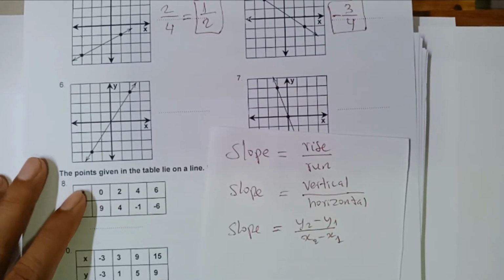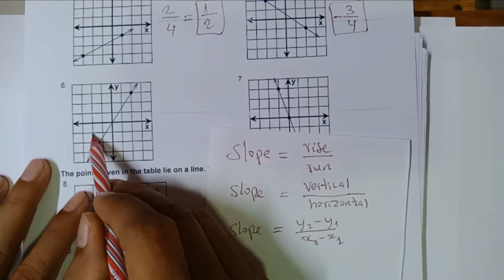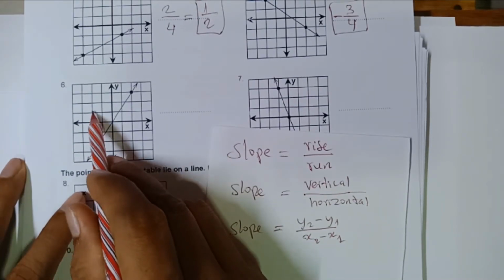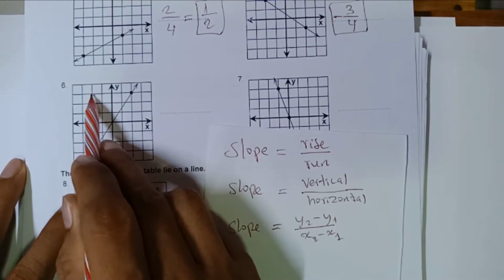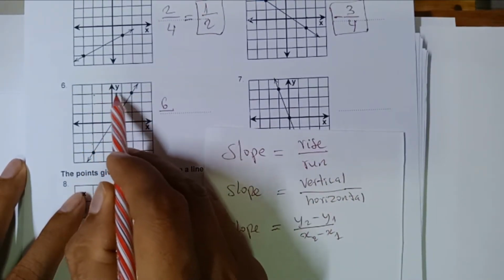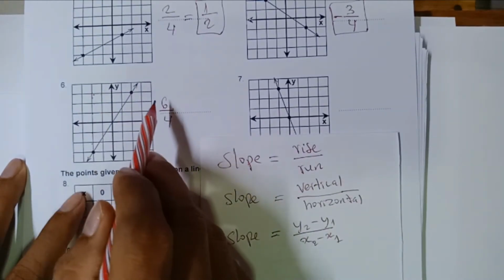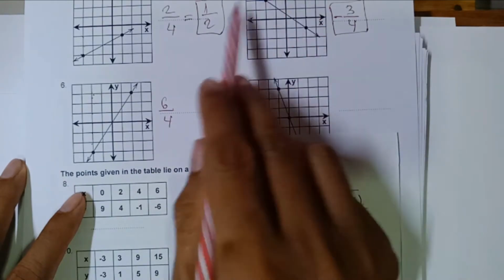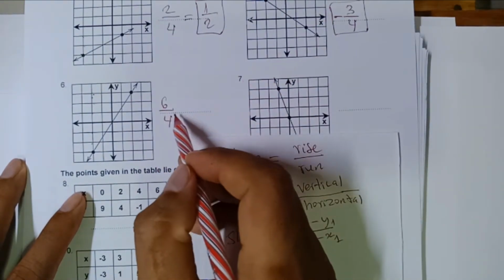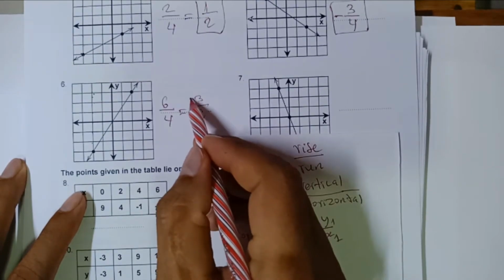Number 6. Rise over the run again. Count the rise first: 1, 2, 3, 4, 5, 6, all the way to 6. So you have 6 over 1, 2, 3, 4, over 4. This is not negative because you count to the right-hand side. If you count to the left-hand side, it's negative. So you have 6 over 4, simplified into 3 over 2.